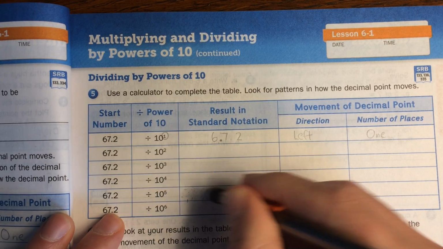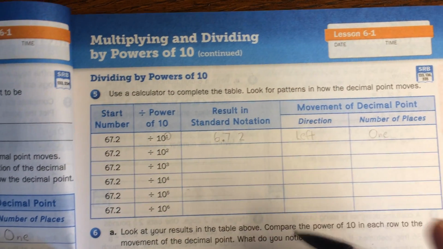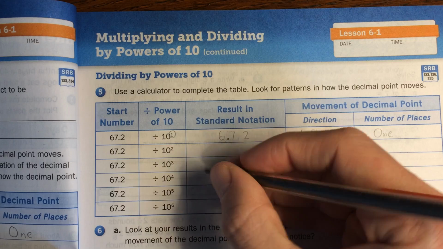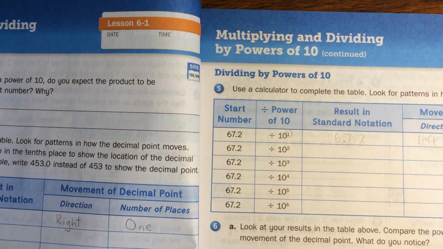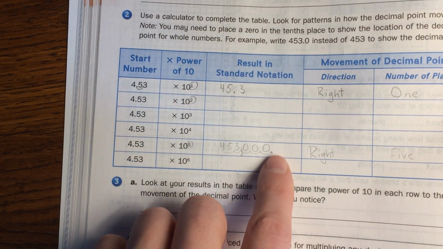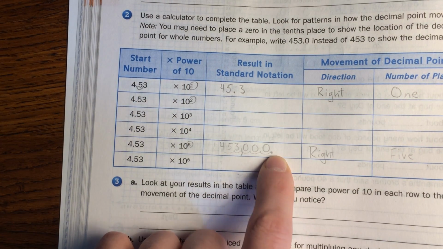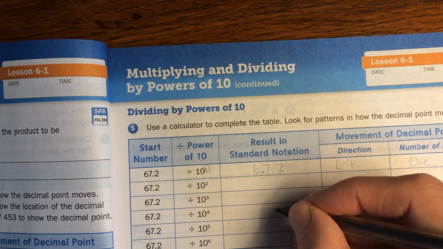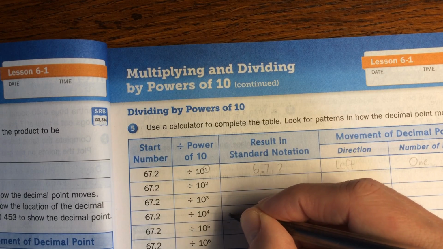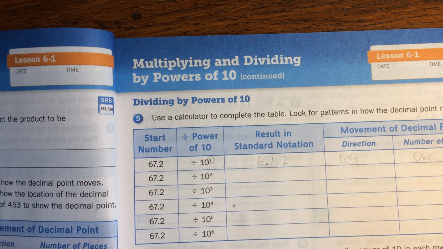I'll add one more note. In this case, when you move the decimal left, it's not going to be optional. Do you know how I told you if you wanted, over here, you could exclude or get rid of the decimal at the end? That's not true for division. You need the decimal at the beginning. So even if you go way over here, you still need to have that decimal written down.